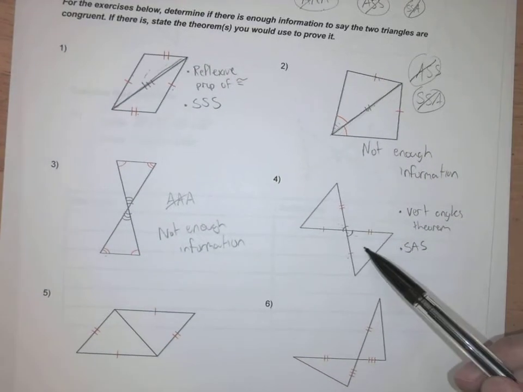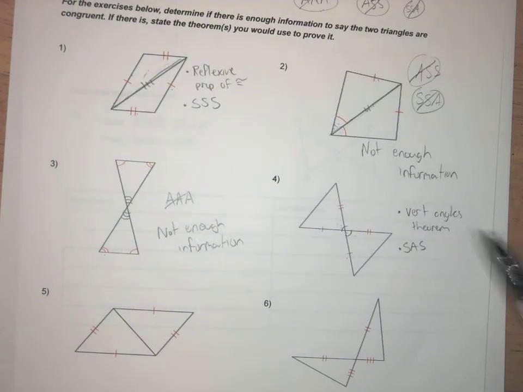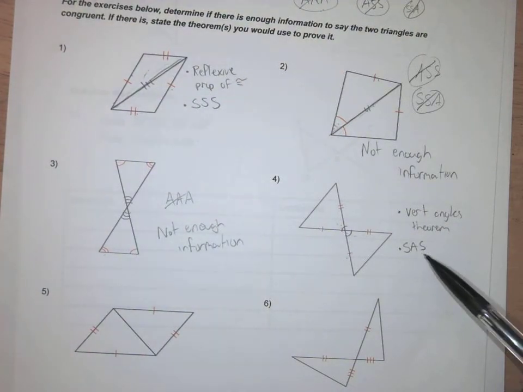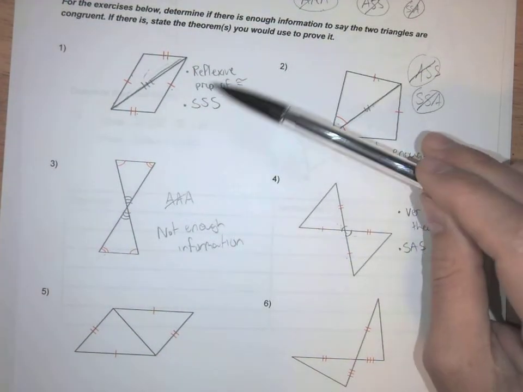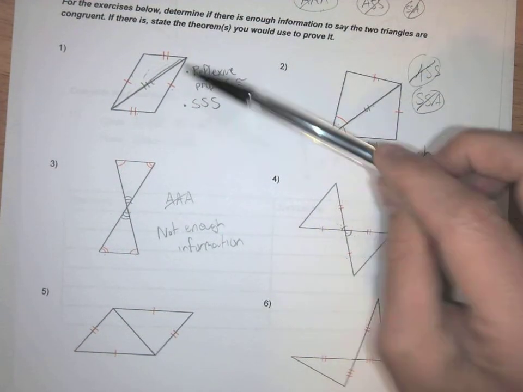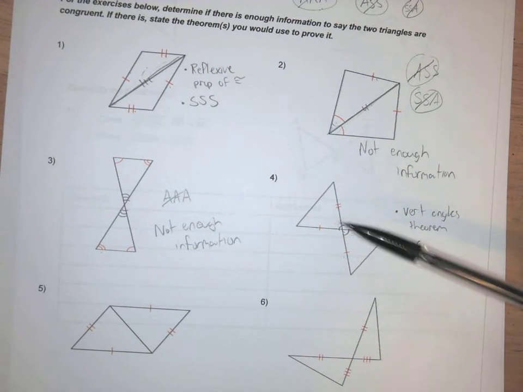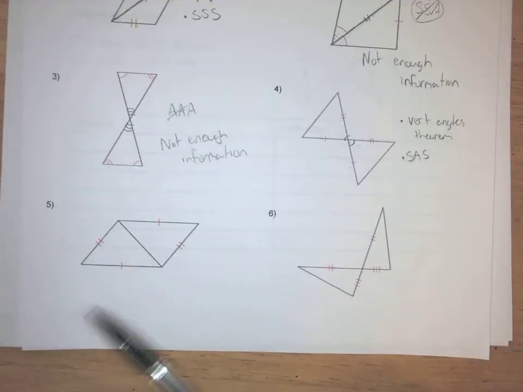So there is enough information if you know the vertical angles theorem. You just got to say, hey, I'm going to use that, and then I'm going to use this. So it's not quite a proof, but it's kind of like the middle steps a little bit. And then here again, we use reflexive property to get side, side, side. So look for vertical angles, look for reflexive property that you can use. You can use reflexive property here, you can use vertical angles here, okay?